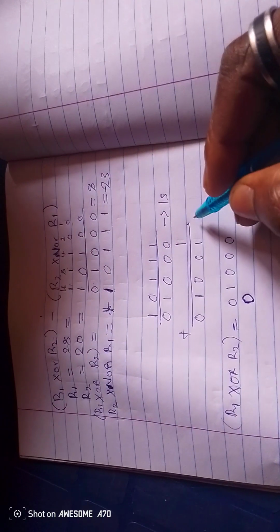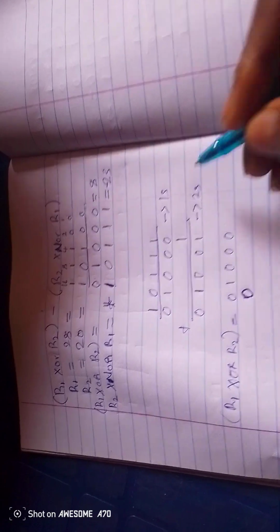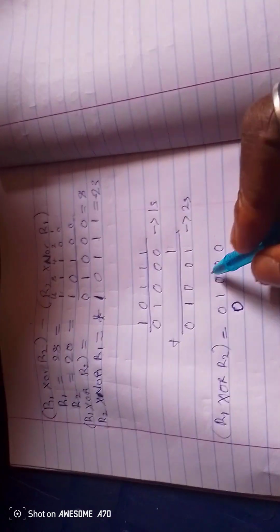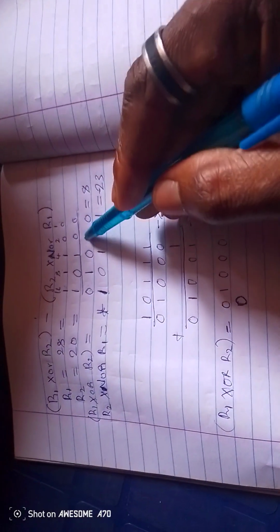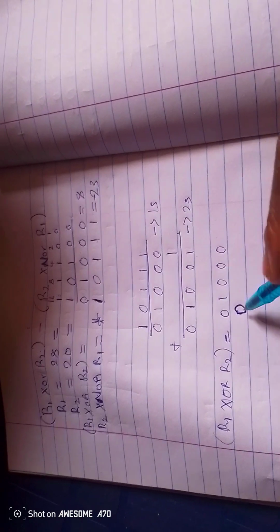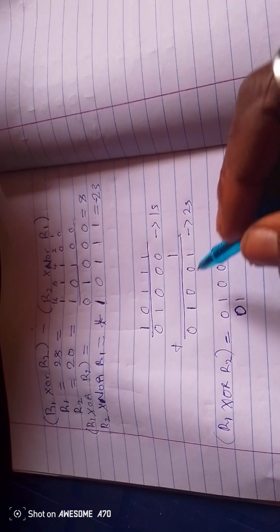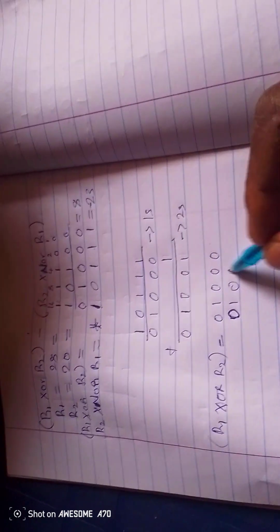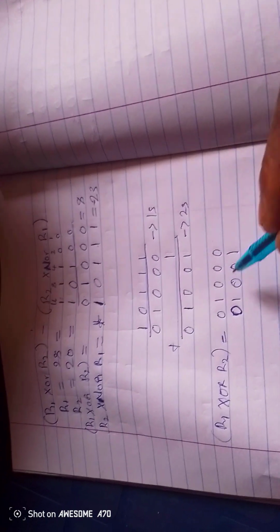So bring the 2's complement and add it to the first value, which is 0, 1, 0, 0, 1 comes down.